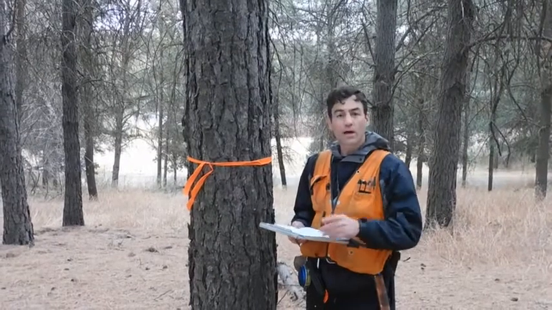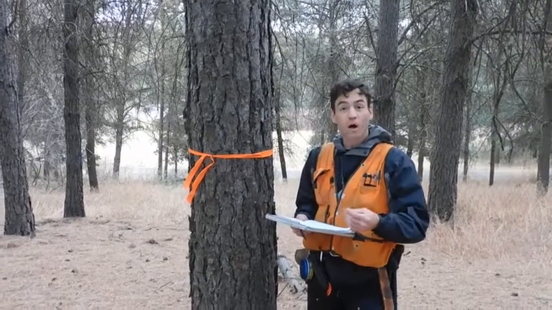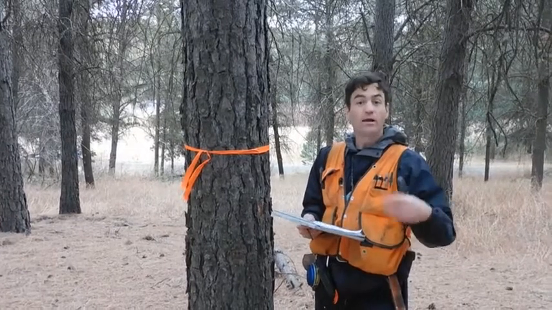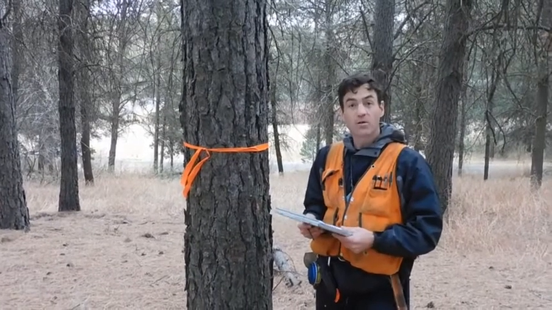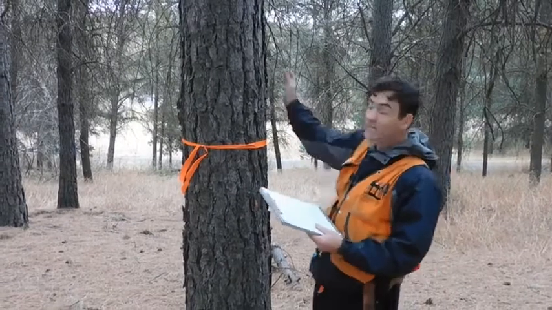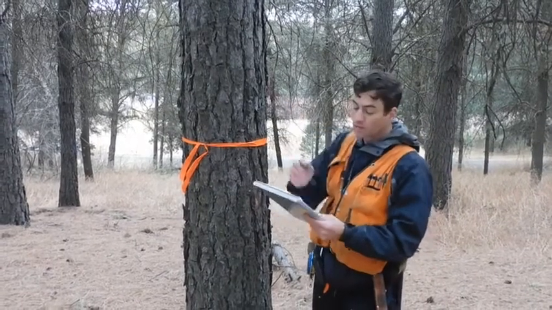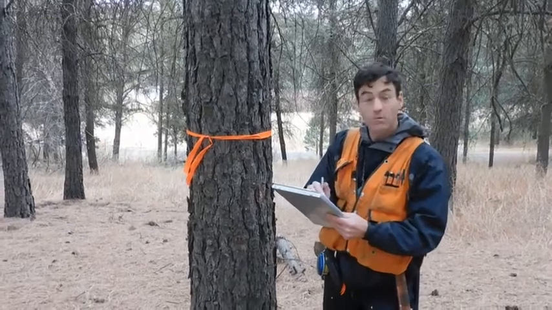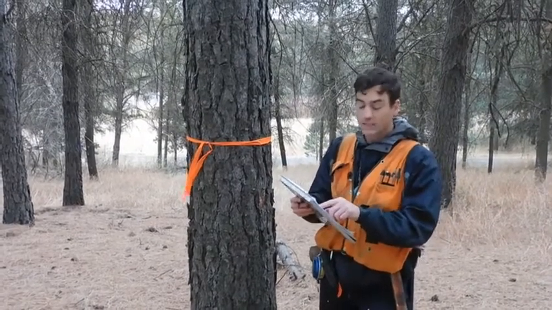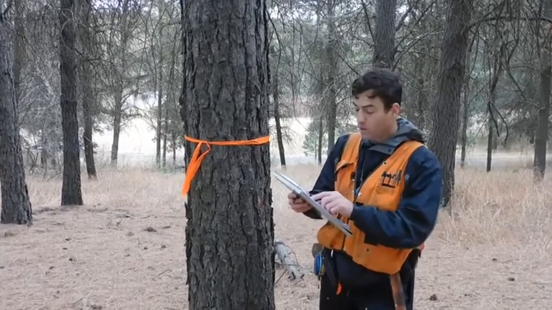Once we've determined that a specific tree is inside the plot, we then go ahead and take some variables on that tree that will help us in later data analysis. One important piece of information is the species of the tree. In this case, it is a ponderosa pine. So we write down in the species column of our data sheet a code that refers to ponderosa pine. In this case, the code PP.